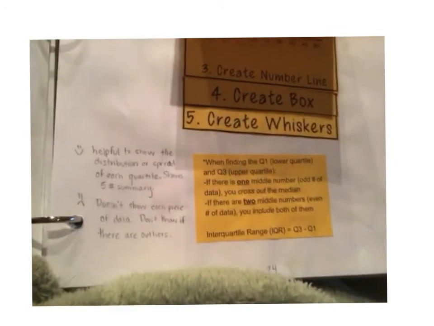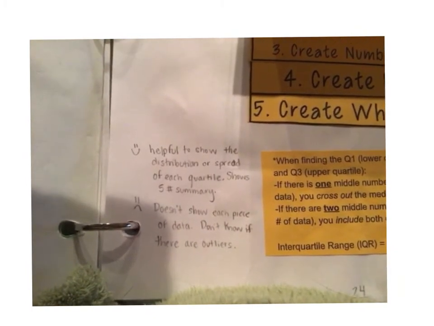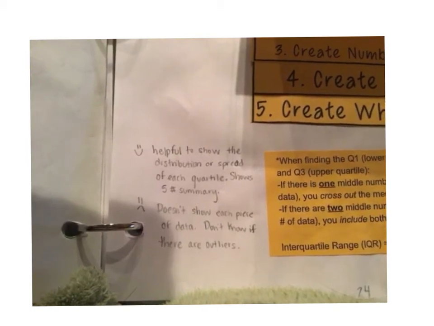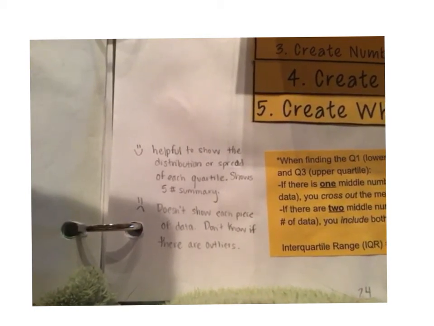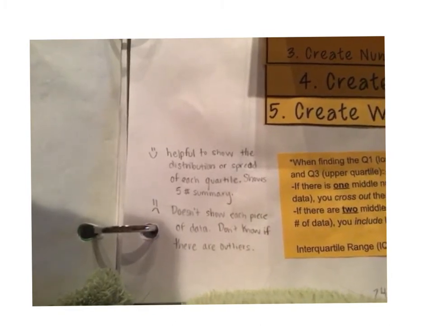So box and whisker plots are useful to us in some ways, but they're also really not useful. So go ahead and pause. You can see that they're helpful to show the distribution or the spread of each quartile. They show the 5-number summary. The problem with them is, just like histograms, they don't show each piece of data, and we don't know if there are outliers.